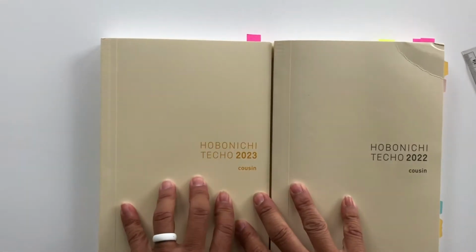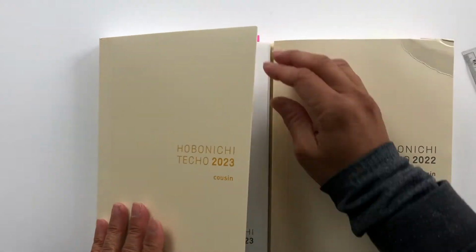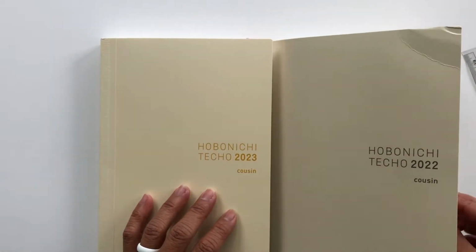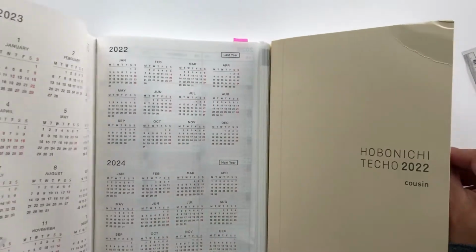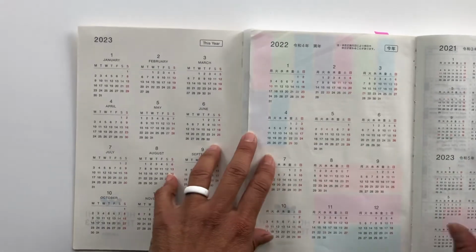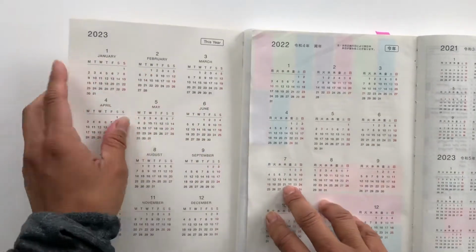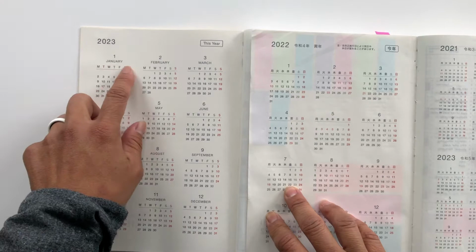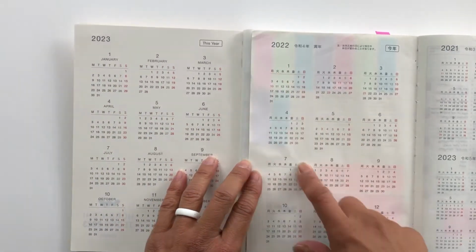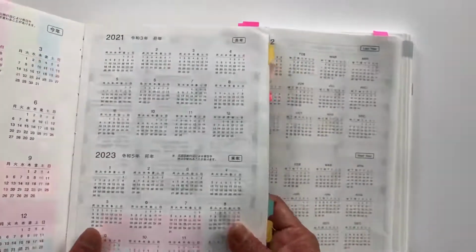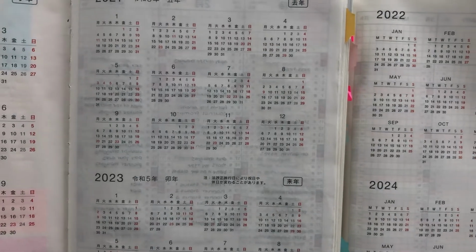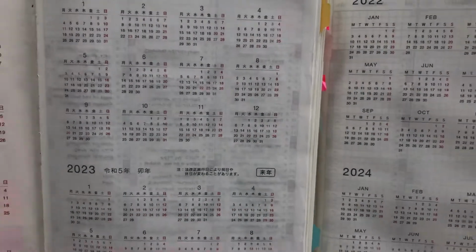So I received my 2023, and I just wanted to show you, this is the English version, what the difference is from last year to this year as far as the English version goes. So first thing on your yearly calendar, you have the months written out, of course, Monday through Sunday versus the Japanese characters. Same thing for the year, and the previous years and the next years.